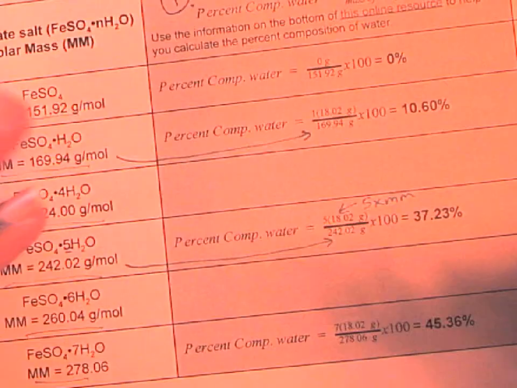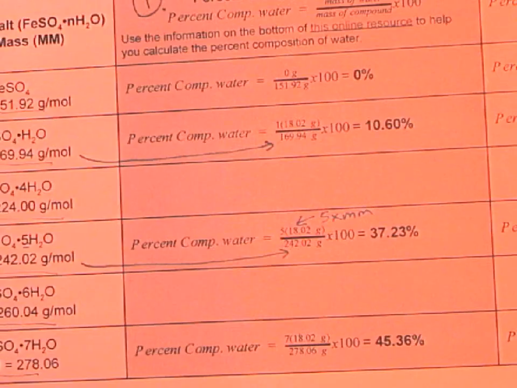Now, if you get stuck, you have these as a guide, so just follow along. I also have linked an online resource, so you can see that as well.